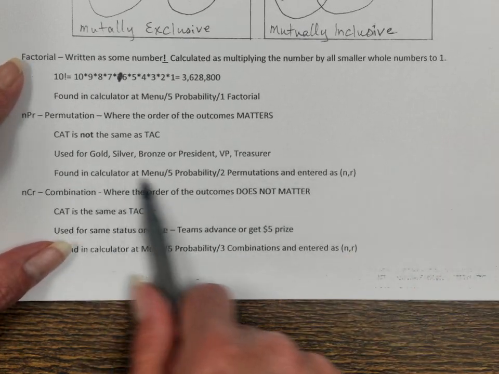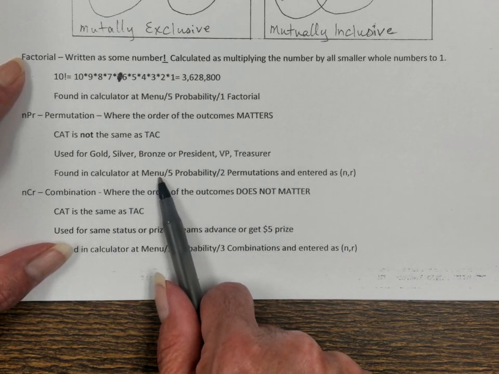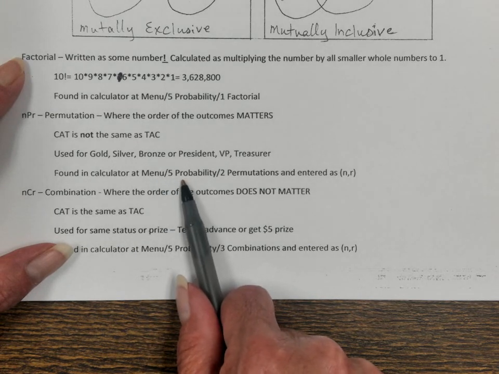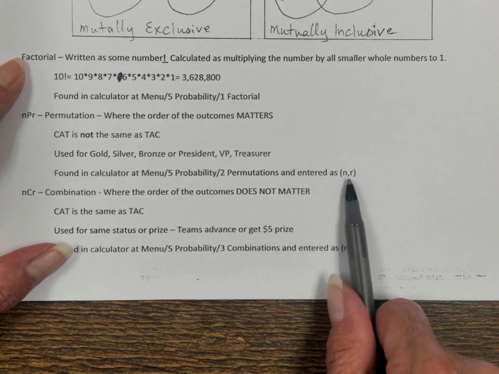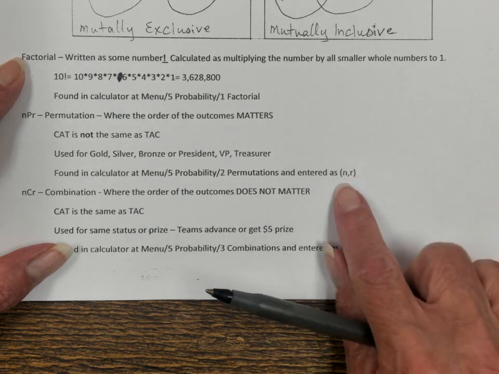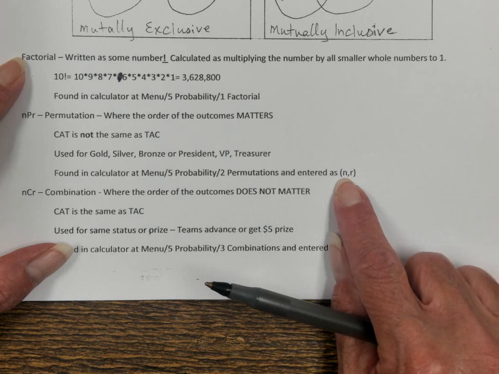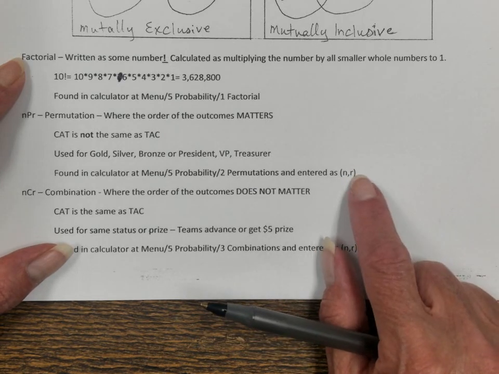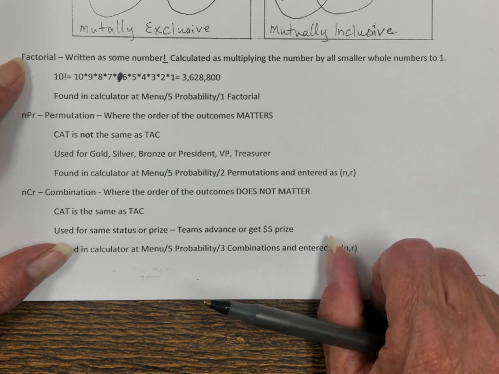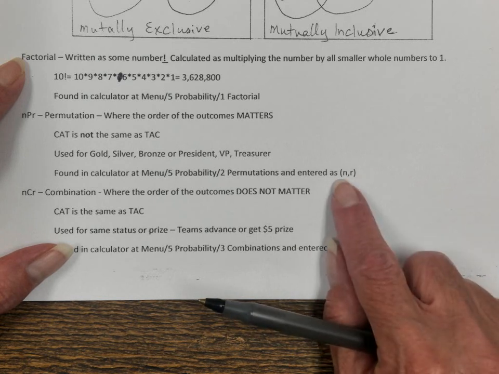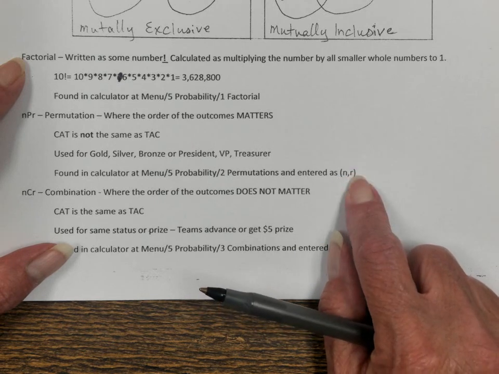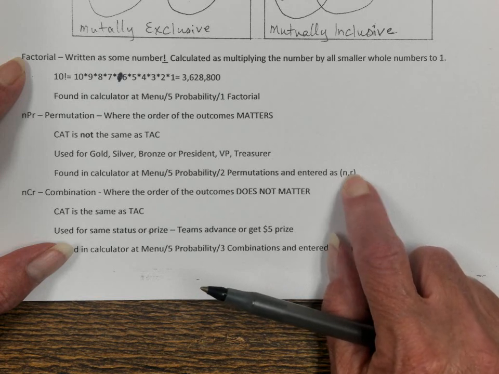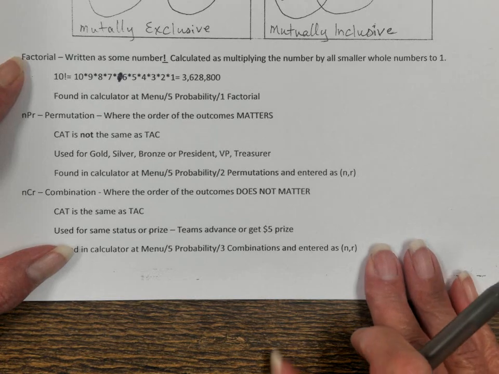So it is found in the calculator, again, at Menu, 5 for probability, 2 for permutations, and we enter it as n, r, where n is the pool of competitors, and r is the number of selections that can be made, okay? I could have 10 people running for office, and I could have 3 that'll be selected, president, vice president, and treasurer, and that's how I would use these numbers.